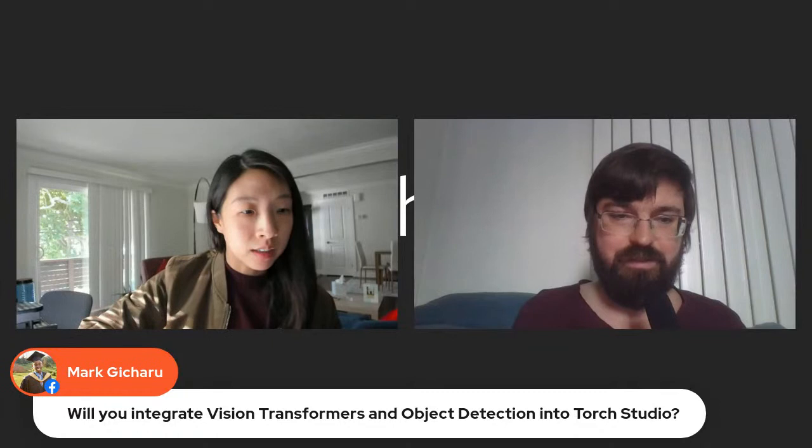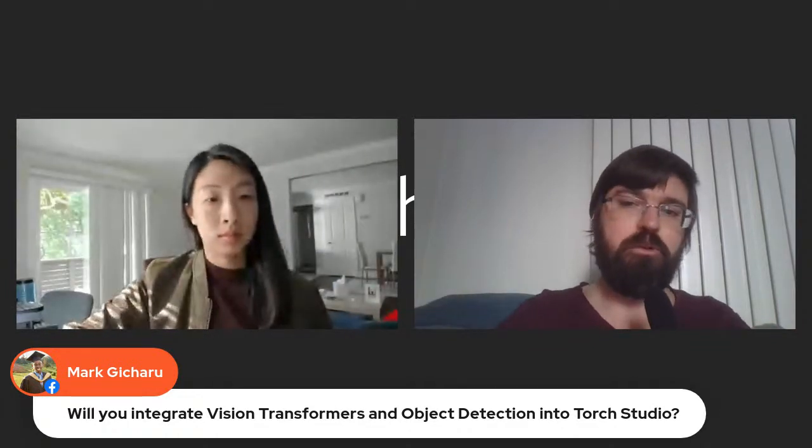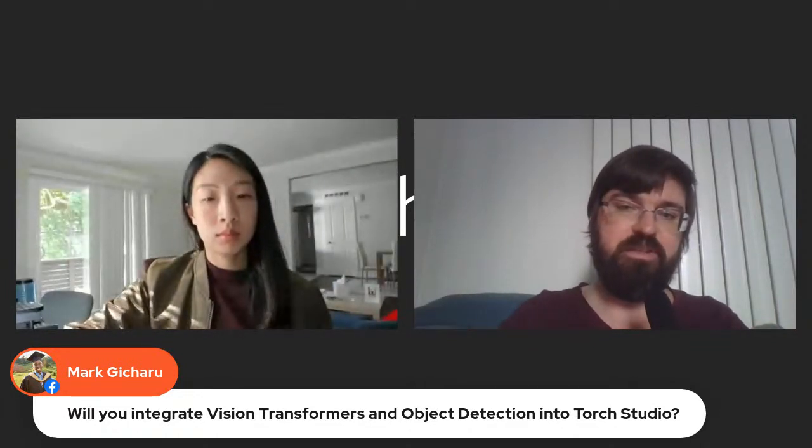Let's see. So we have another question, from Mark on Facebook. It says, will you integrate vision transformers and object detection into TorchStudio? In TorchStudio, what's available right now is a couple of datasets and models that I added in addition to what the PyTorch library is offering.